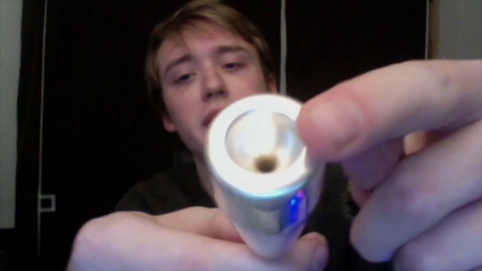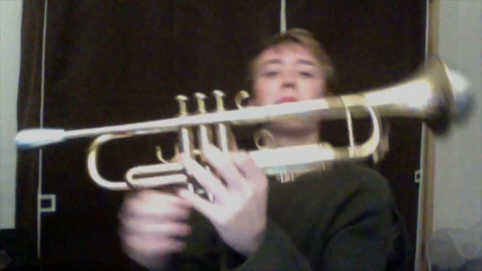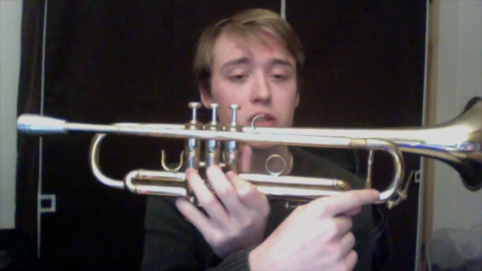This is what my mouthpiece looks like. It has a relatively deep cup which feeds into a narrow conical section called the backbore. When the mouthpiece is inserted into the trumpet, it fits snugly into the main tube of the trumpet, which is called the lead pipe. This continues to the tuning slide, which can be adjusted to alter the pitch of the trumpet by making it shorter or longer.